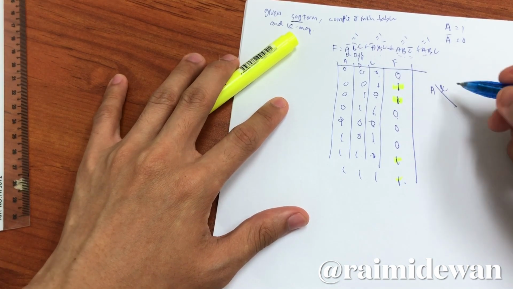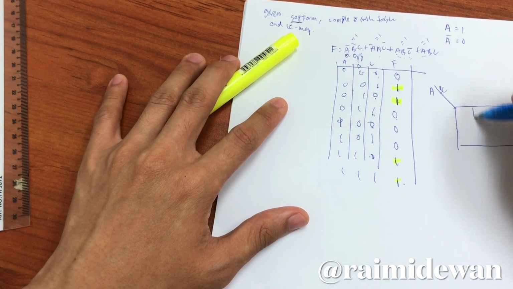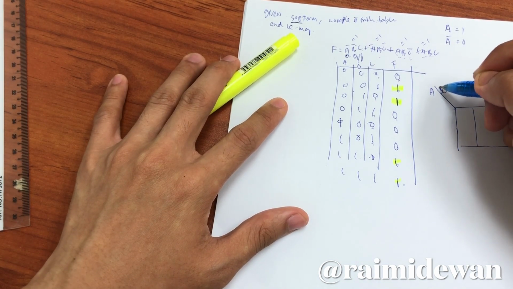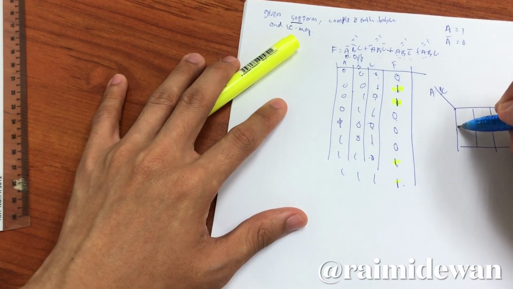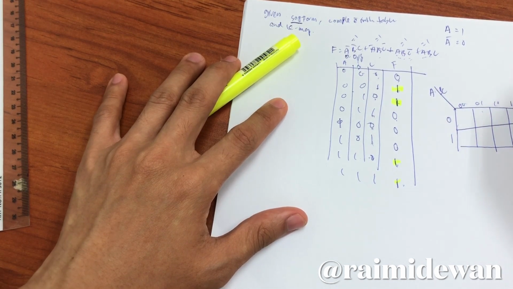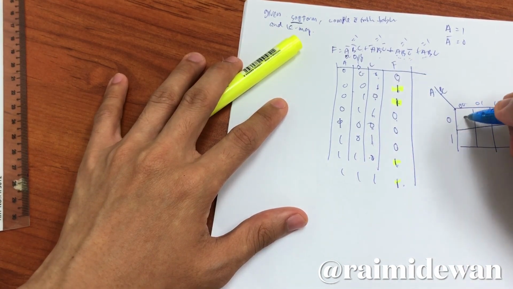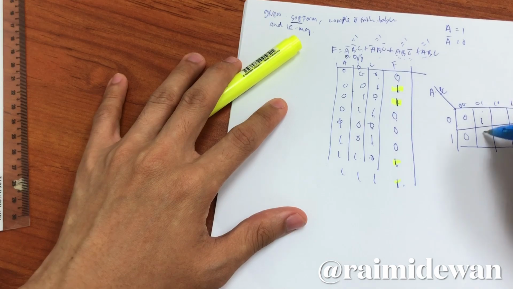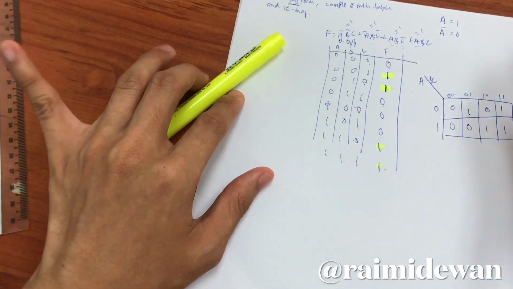Then for the K-map, because it's BC, it has 4 possible input combinations, and A you have only 2, meaning it can be either 0 or 1. And for this one, it can be 0 0, 0 1, 1 1, and 1 0. We take this into account, then we know the 1s go in these cells.